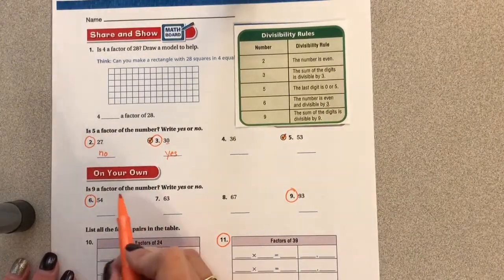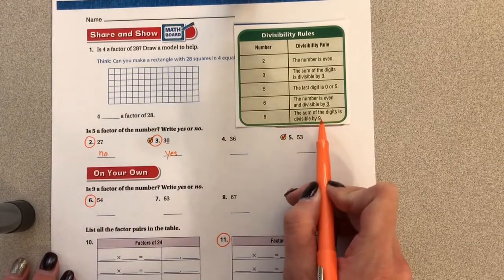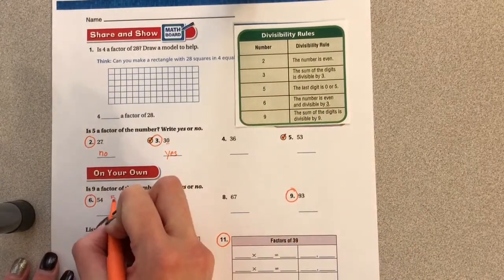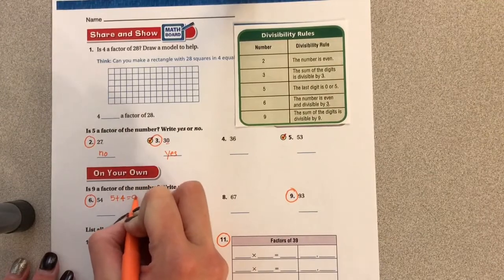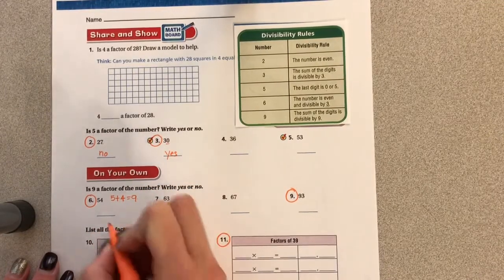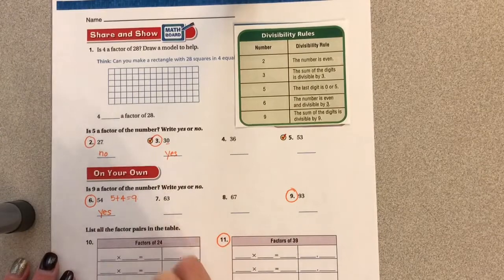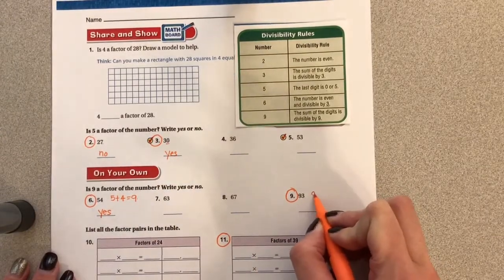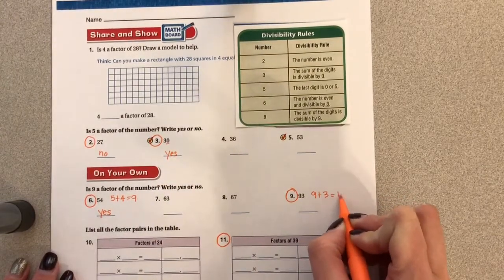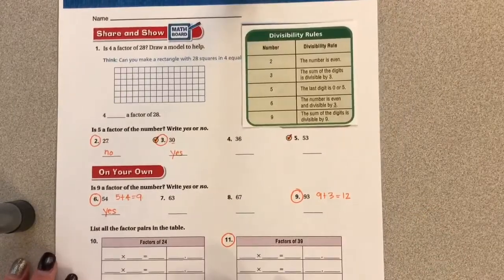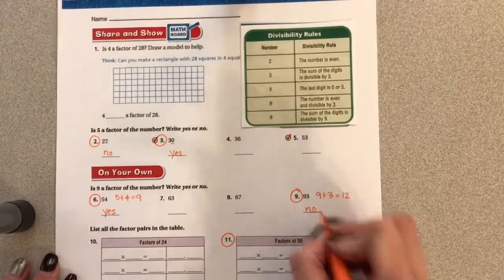Down here, we're looking at, is 9 a factor? That's if the sum of the digits is divisible by 9. If we have 5 plus 4, that equals 9. 9 is divisible by 9, which means 54 is divisible by 9. And over here, 93: 9 plus 3 is 12. 12 is not divisible by 9, so that means 93 would not be divisible by 9.